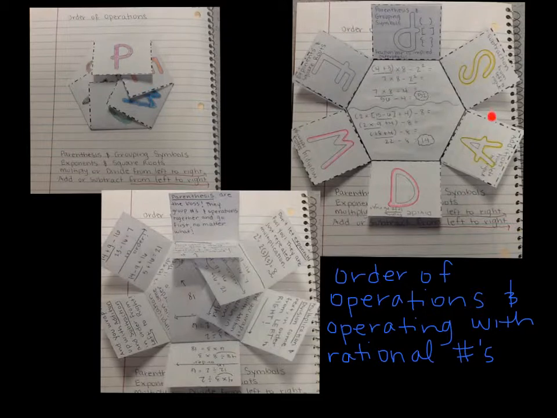Then this is what our foldable looked like open. And then what I did is I placed another foldable on top so that you could see the extra set of notes that we wrote on the inside of our flaps. So these 3 images are all of the same page, and this was on page 1 of your interactive notebook.